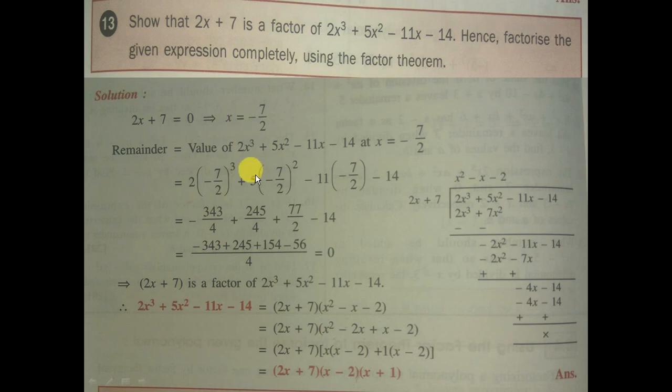Substitute the value and show that the remainder is 0. This is the first part of this question. Hence factorize. It is a cubic equation because you can see the highest power of x is 3. Last time we did factorization, and in the beginning also, this year also, we did factorizing 5x square minus 11x minus 14.